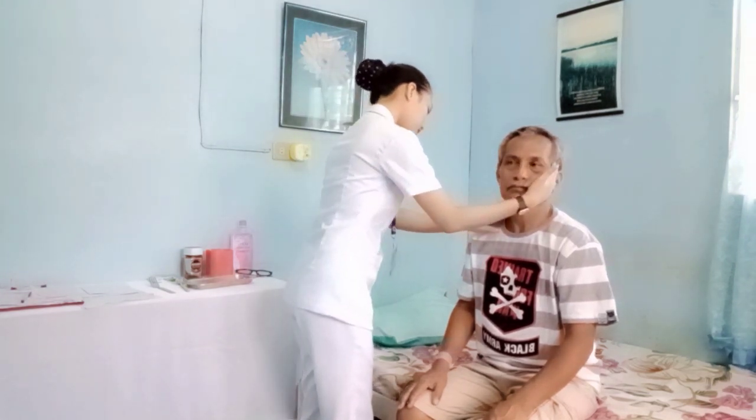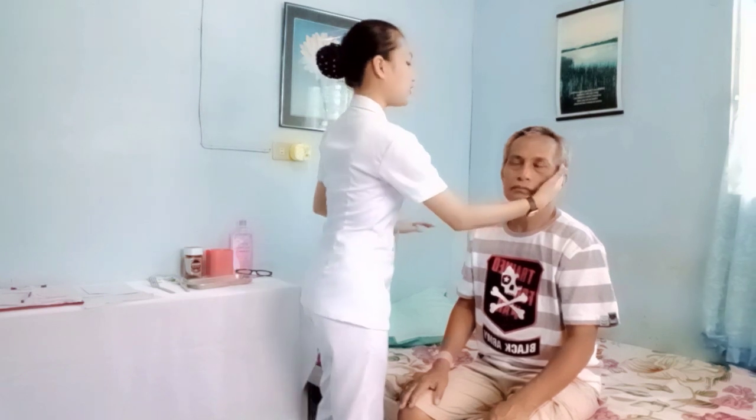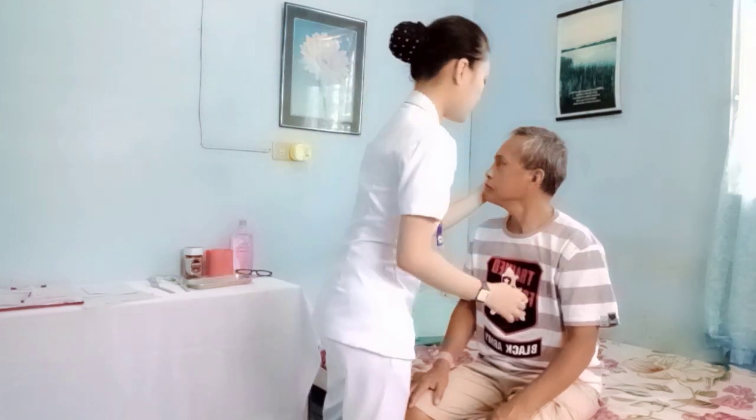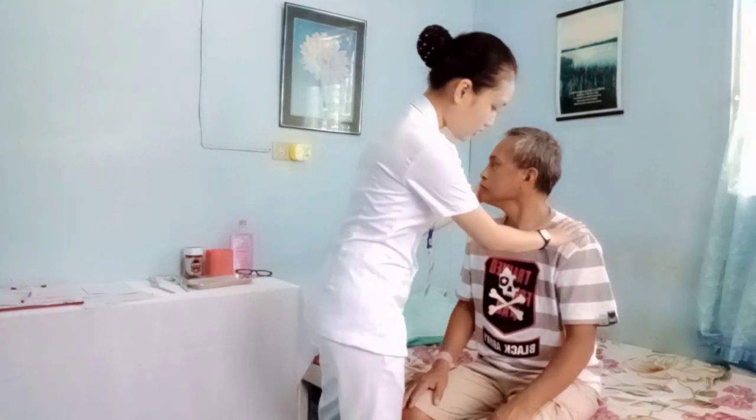Now, sir, I want you to move your head against my hand, please. Alright, now the other side, please. Assess for the force and contraction of the sternocleidomastoid muscle.